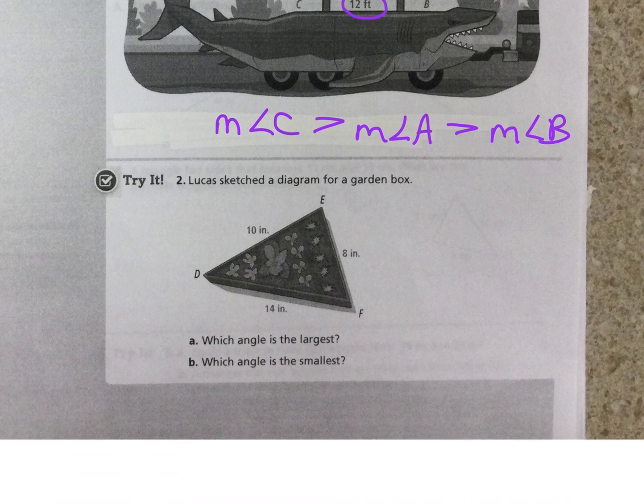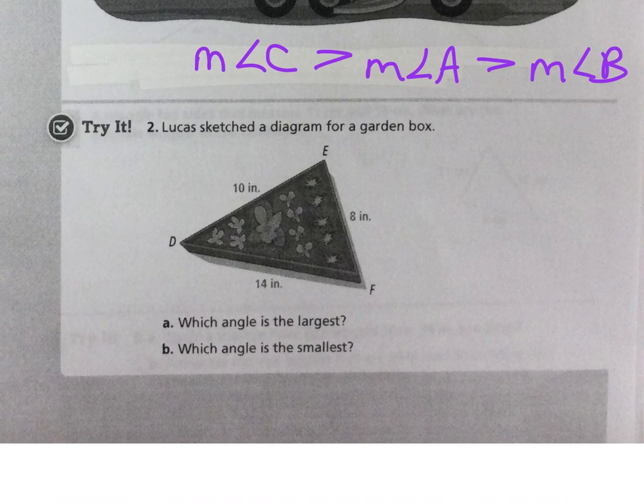All right, so here, try it. Which angle is the largest? Well, find the largest side. It's got to be across from the largest angle. And then it says, what angle is the smallest? Smallest side across from the smallest angle.